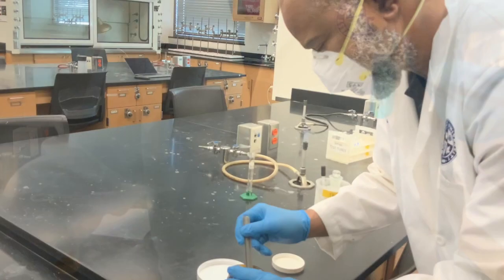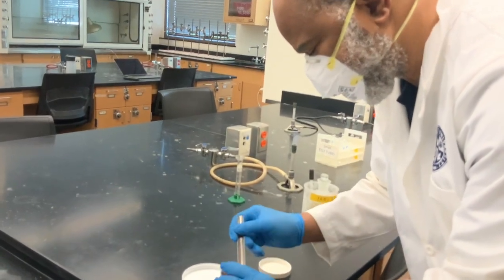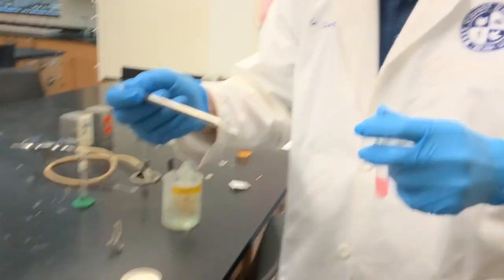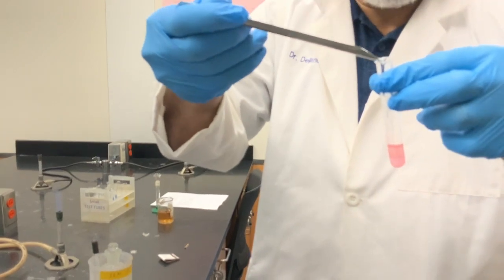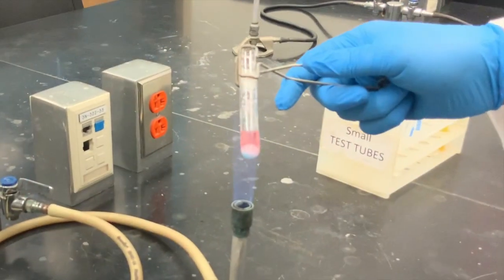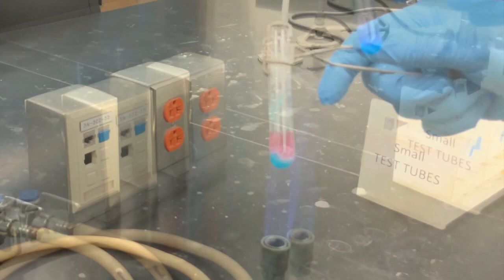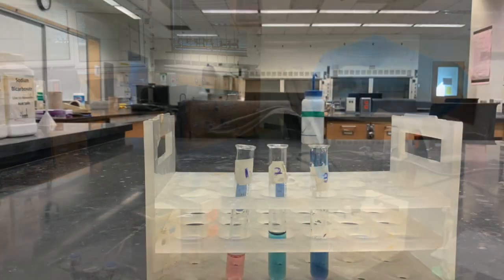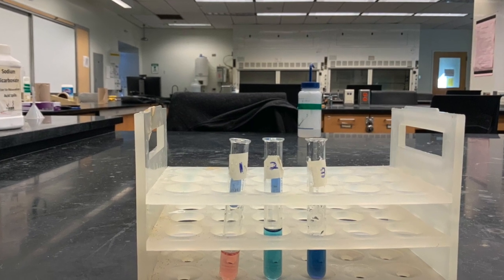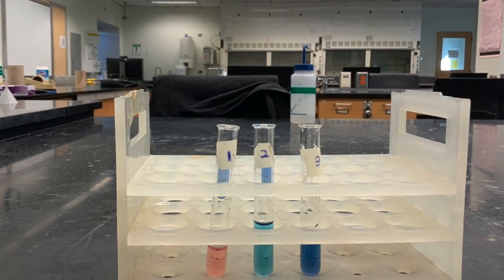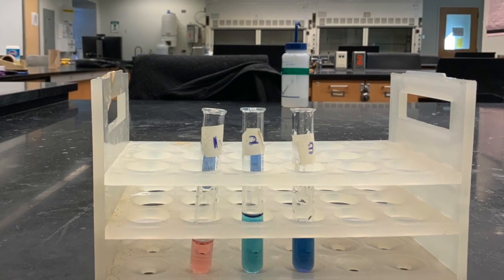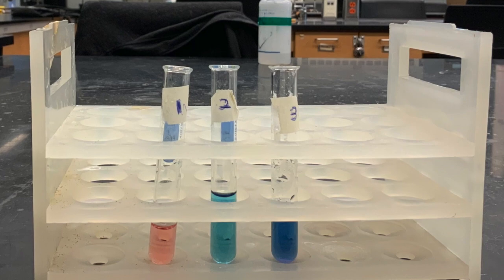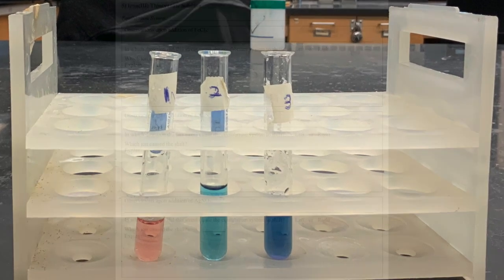To the third sample of cobalt chloride, we first add solid ammonium chloride. Note the solid at the bottom, which means the solution is now saturated with ammonium chloride. We then heat the solution over a Bunsen burner. Record what you observe in your lab report. These are the 3 test tubes. On the left is the control sample. In the middle is the sample mixed with 12 molar HCl. And on the right is the sample mixed with ammonium chloride and heated.